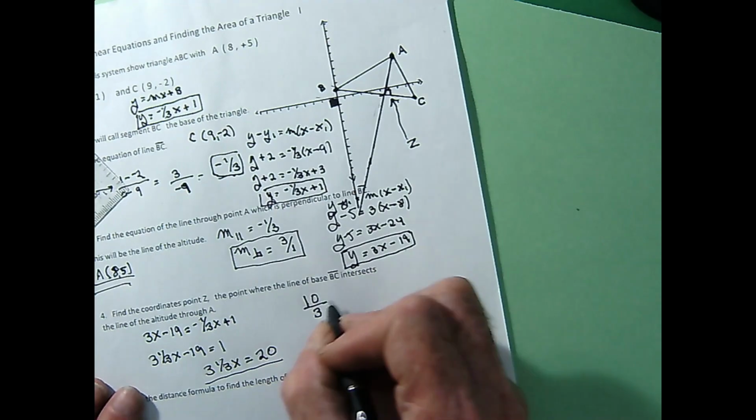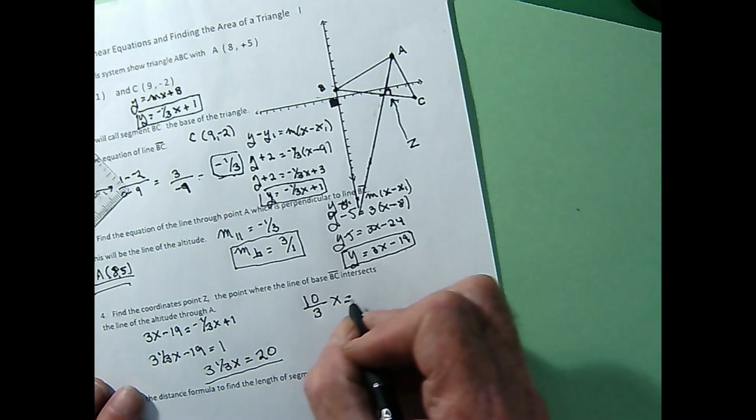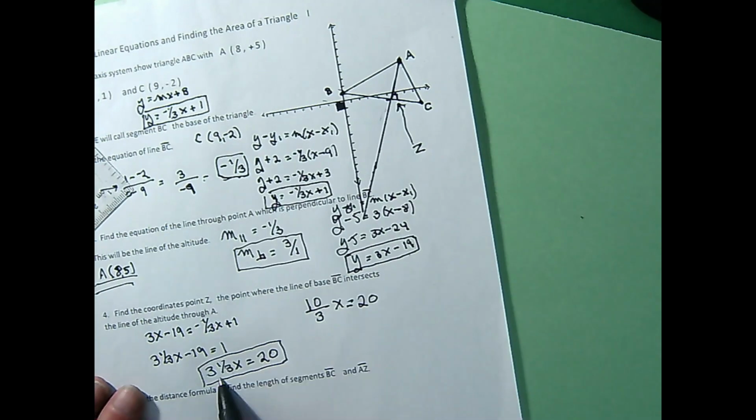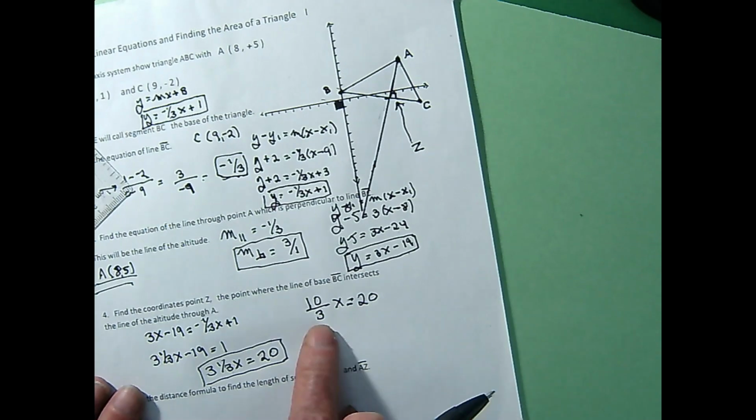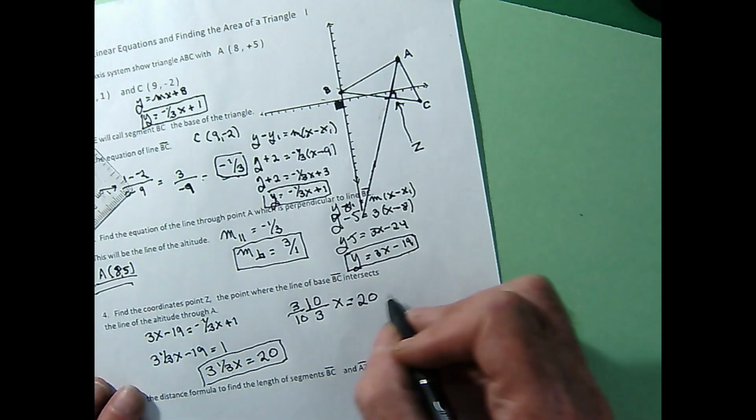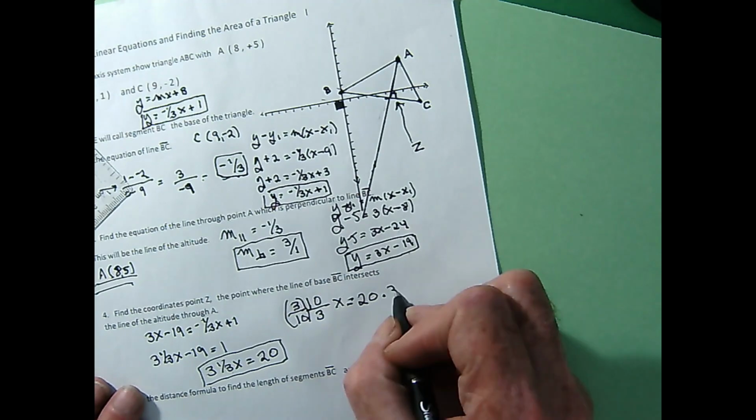10/3 x is equal to 20. All I've done just then is rewrite this, replacing 3 1/3 with 10 over 3, because those are equal. And this is such an easy way to work with it. This coefficient on x, we can eliminate by multiplying both sides by the reciprocal. Let's multiply by 3 over 10. And I should multiply the other side also by 3 over 10.